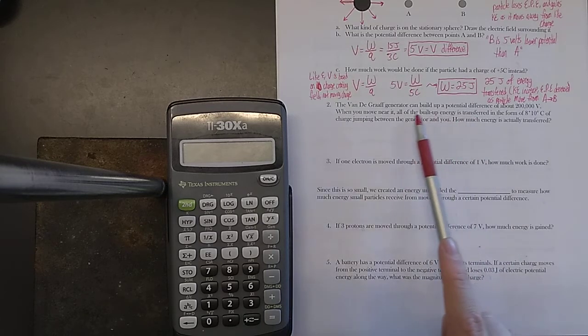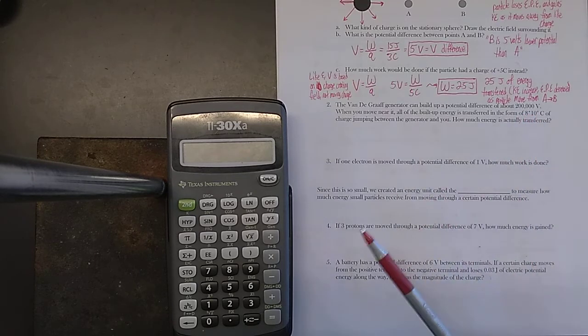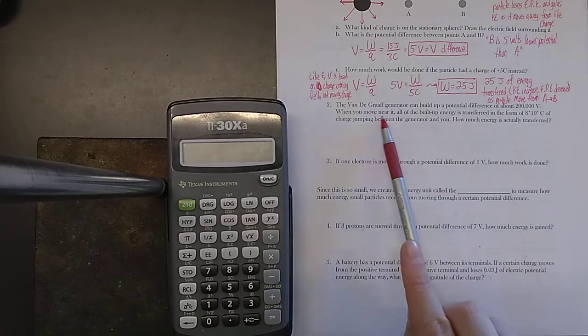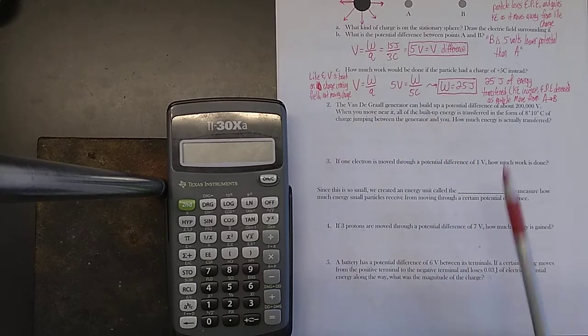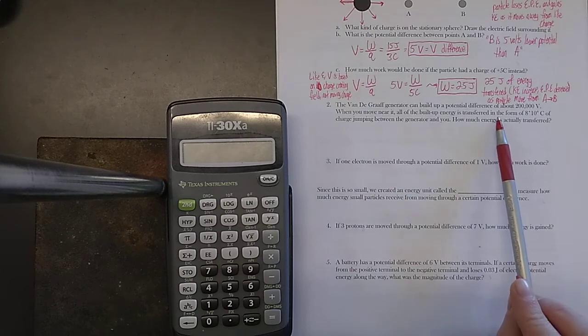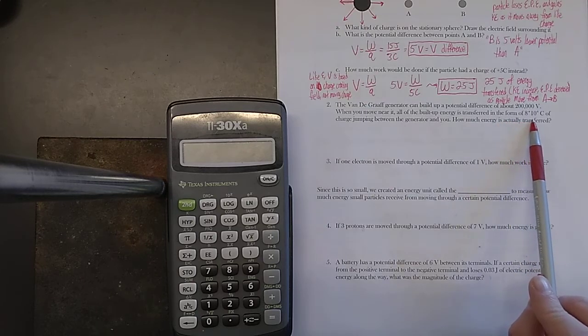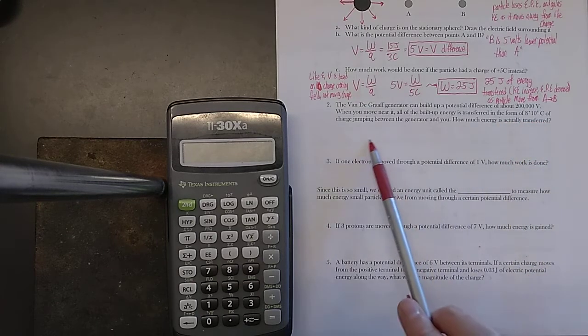Anyways, it can build up a potential difference of about 200,000 volts near its surface. When you move near it, all of that built up energy that's in the charges near it is transferred to you in the form of 8 times 10 to the negative 6 coulombs of charge jumping between the generator and you. Once you get close enough, some of that charge will actually transfer to you.